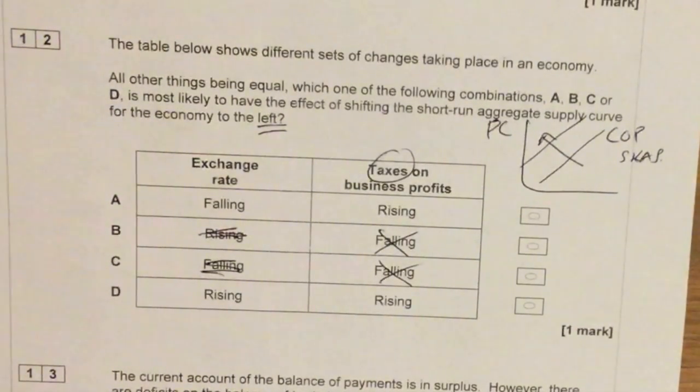So now we just need to think about the exchange rate. So exchange rate is falling. This is all about your imports, so importing your raw materials. If the pound is getting weaker, then importers have their raw materials cost more. So that's not a good thing.